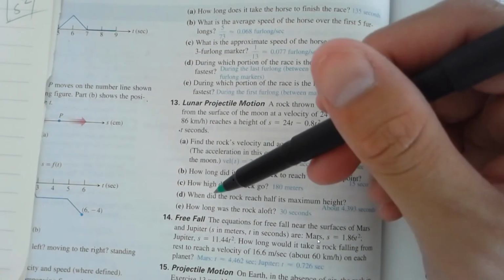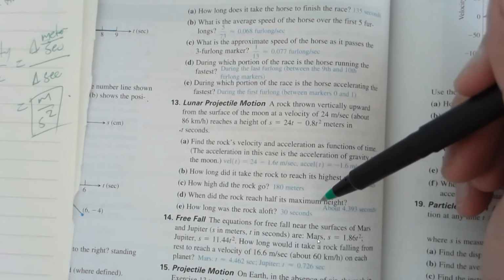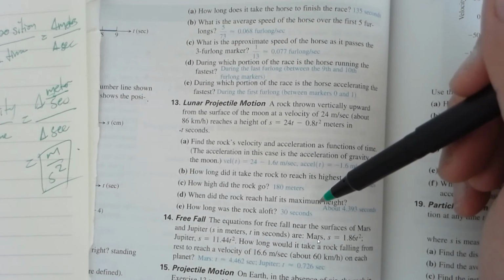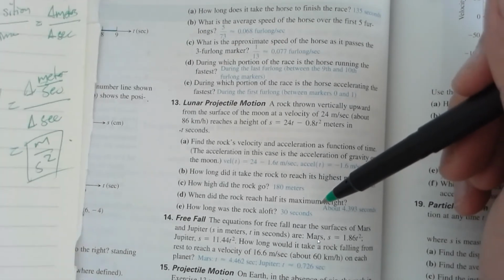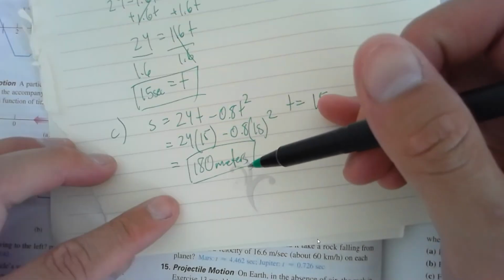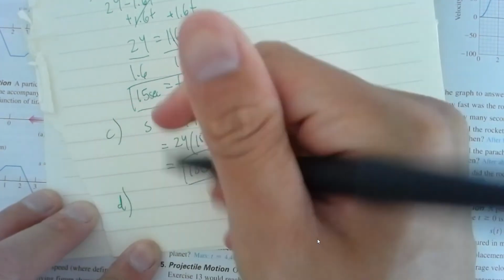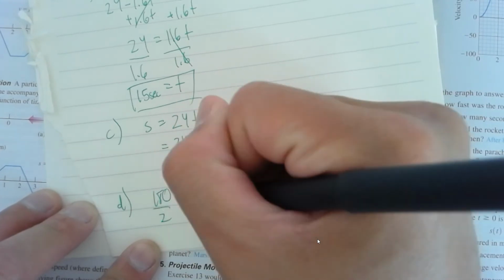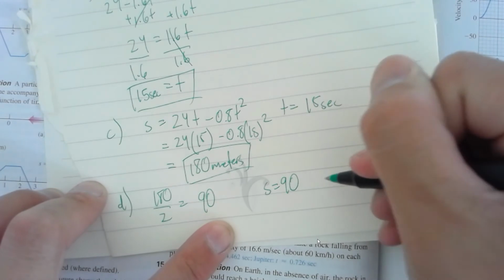When did the rock reach half its maximum height? Okay, let's be creative here. Okay, so let's see here. Well, at 180 meters, right? What is half of that? That's basically 180 divided by 2 is 90. So let's say that S is equal to 90, and now we don't know what t is.